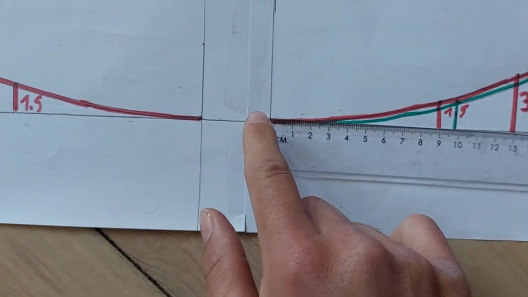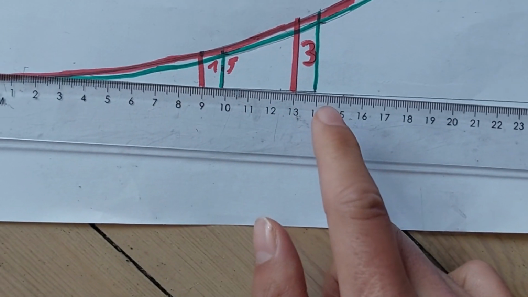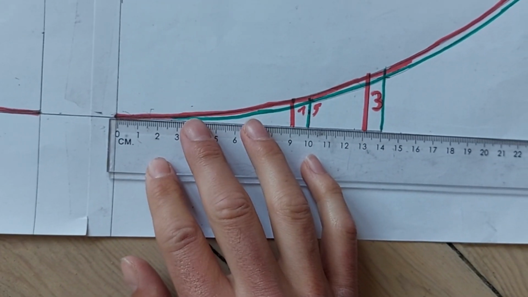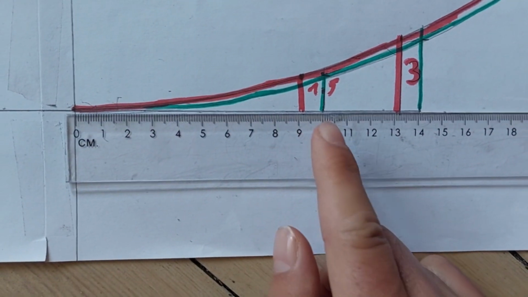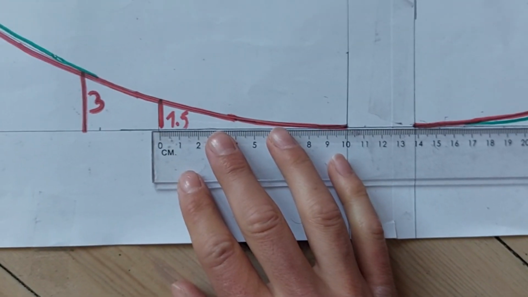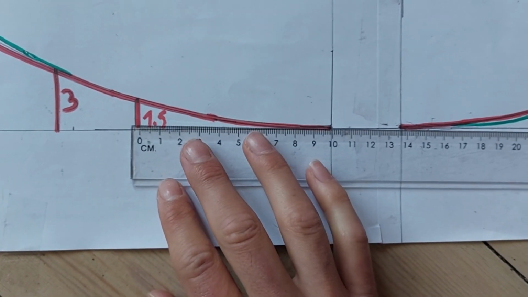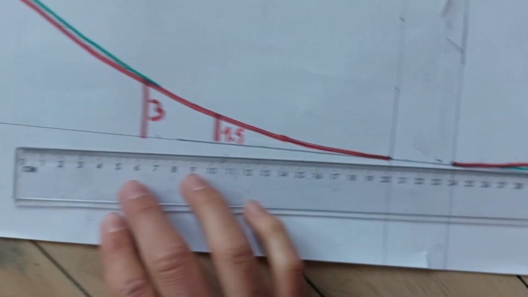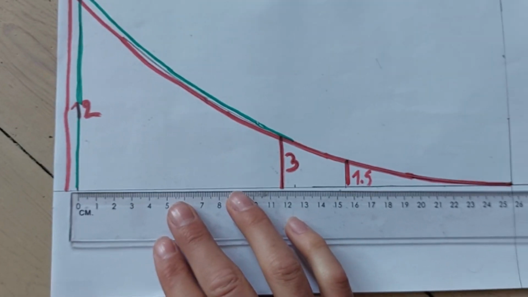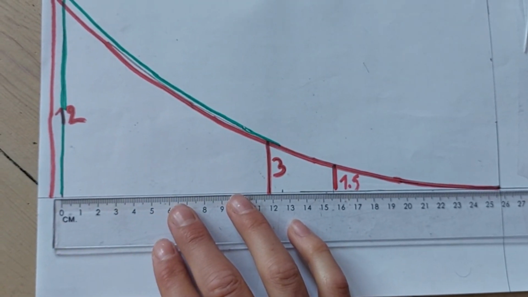And the same with the 1/4 velocity mark, it's 10 centimeters. Over here it's also 10 centimeters, and the same with the 12 centimeter with the full velocity.